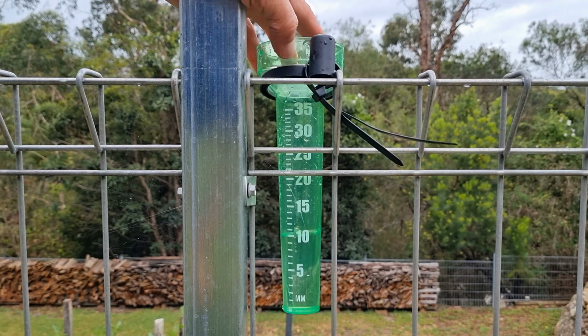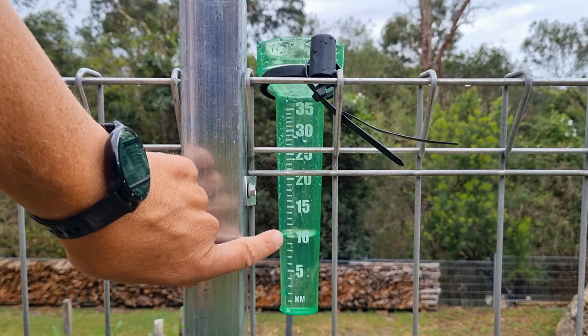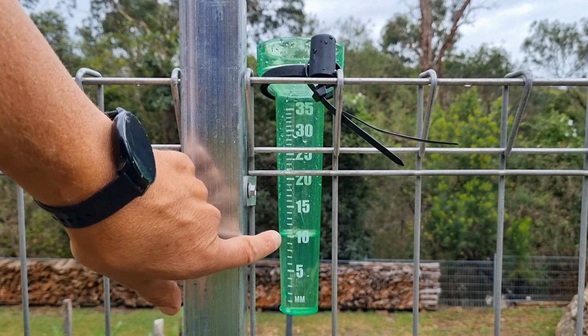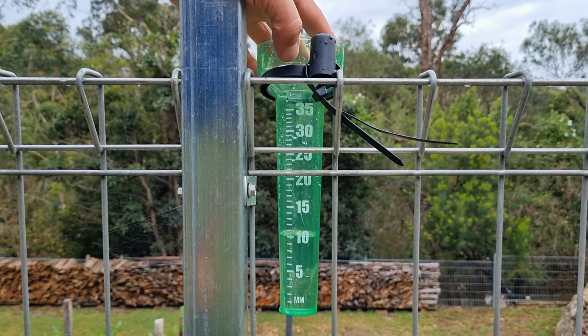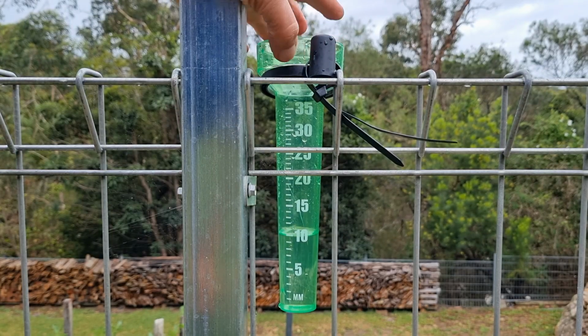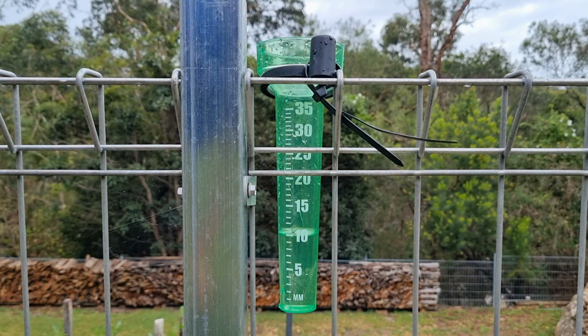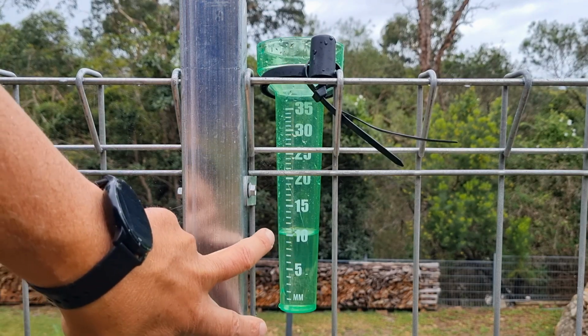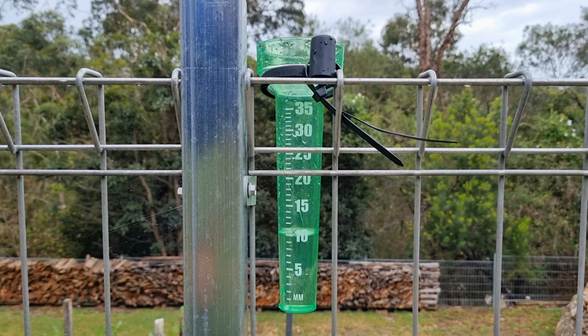Hello, I've got this new rain gauge and we've had some rain overnight and it's showing that we've received 10 millimetres of rain. Which is all good, but I'm just wondering exactly how accurate this rain gauge is. So I'm going to test that, do some maths calculations and see how accurate this rain gauge actually is.